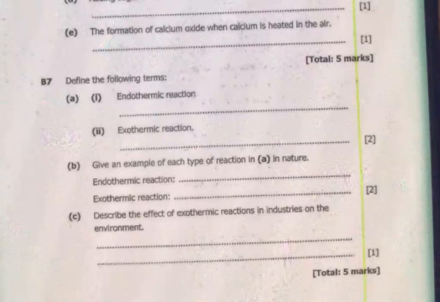Now, from there, we had the reactions being exothermic. So this question reminds us of getting to know the types of reactions as exothermic and the types of reactions as endothermic.